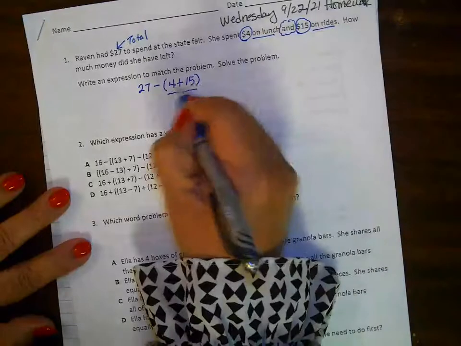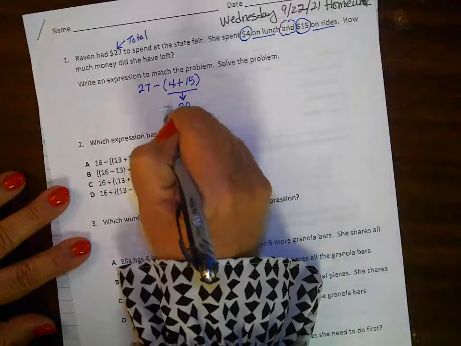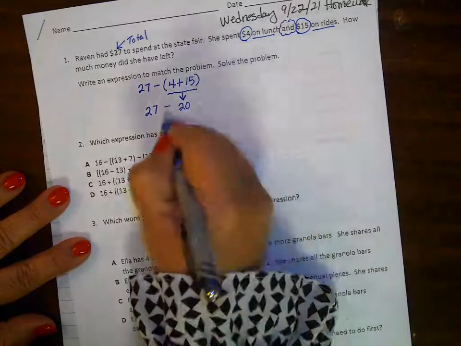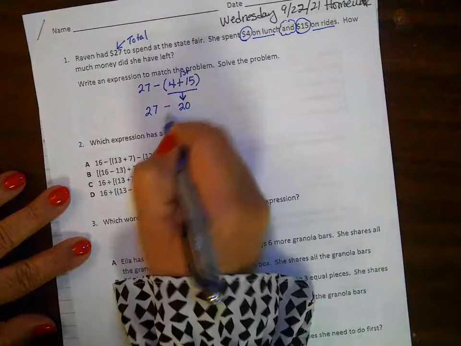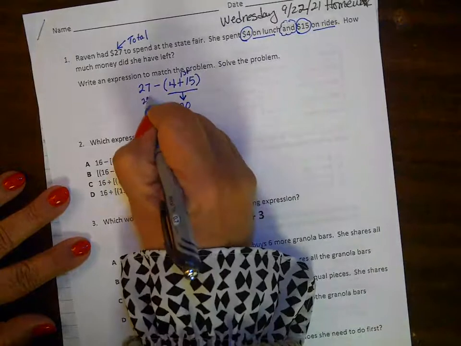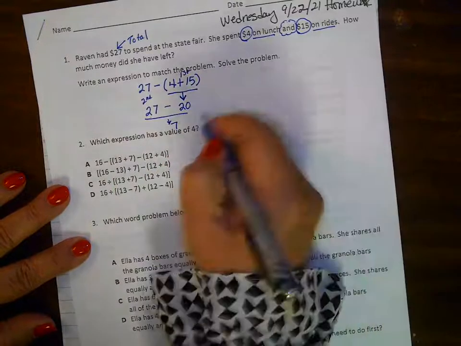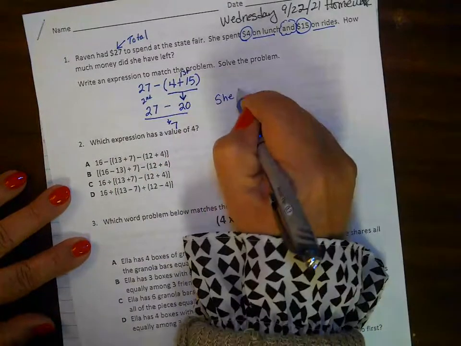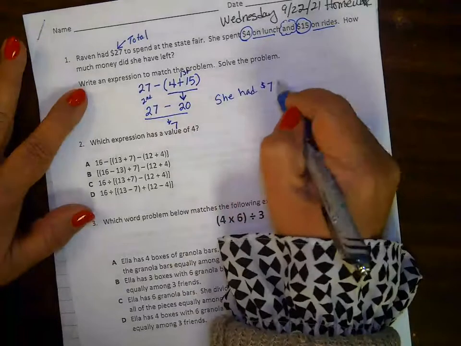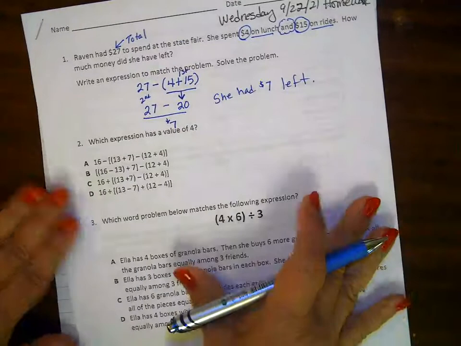All right, so 4 plus 15 equals 20. And I'm going to take 20 from the 27. And then this is step 1. And this is my second step. 27 minus 20 equals 7. So she had $7 left. That was pretty good. I bet she had a great time.